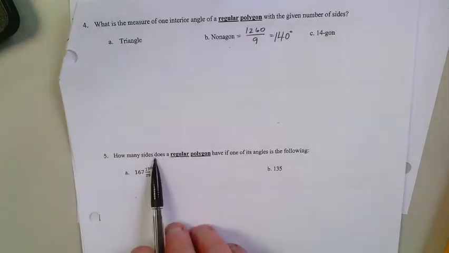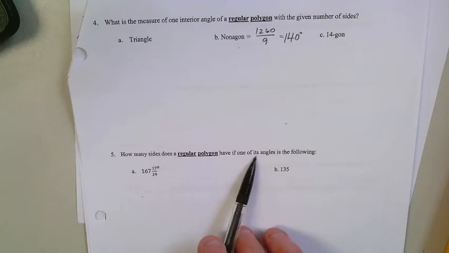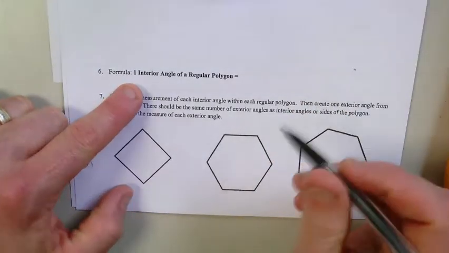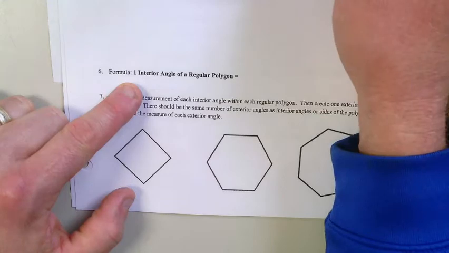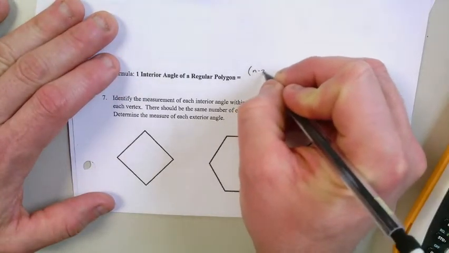How many sides does a regular polygon have if one of its angles is the following? Okay. Before I go about doing that, let's go ahead and talk about the formula here. What did I do back in number 4, part B? Well, I took the sum of the interior angles.